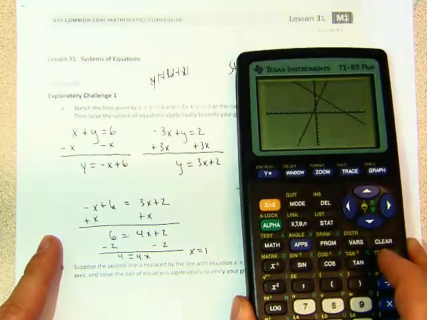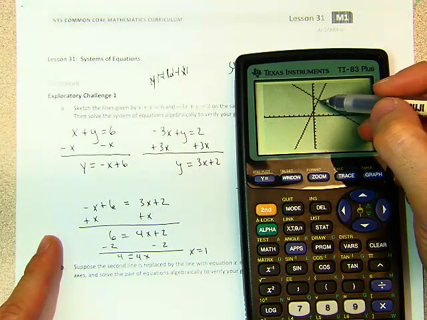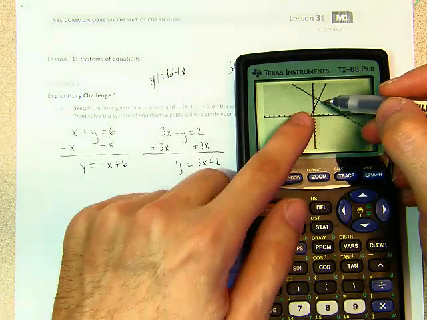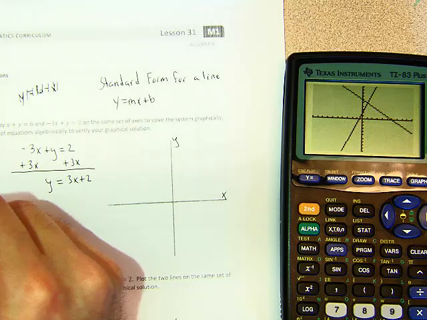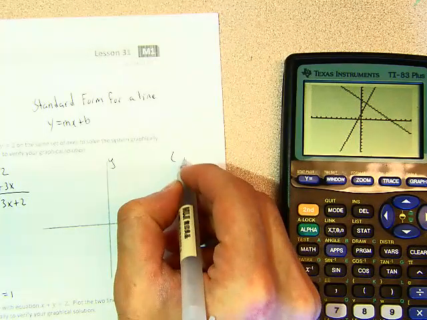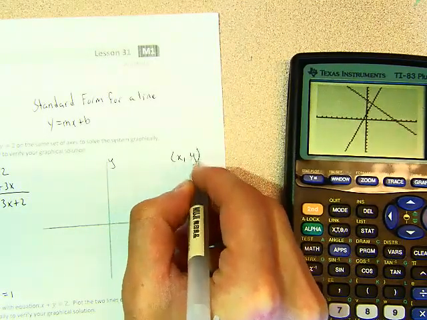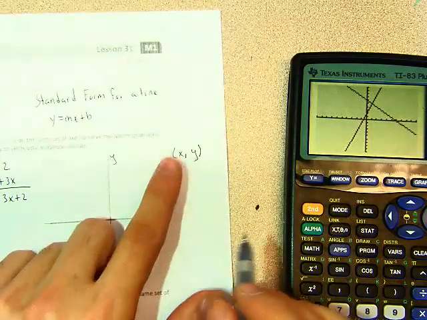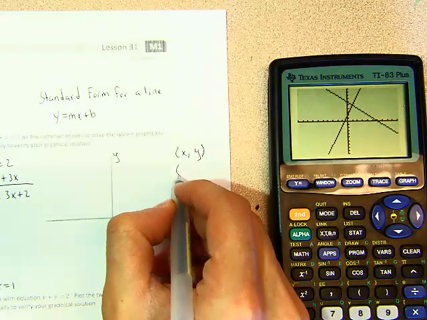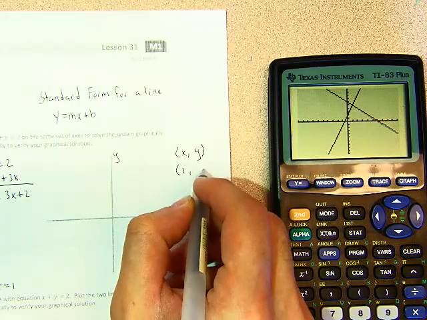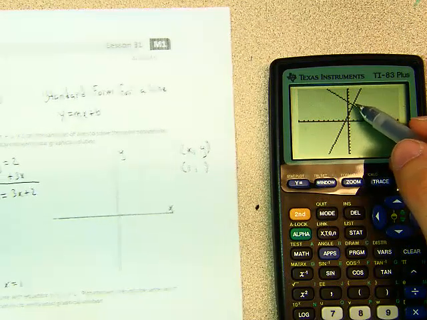So we know that at this point over here, the x value of this coordinate point, remember a coordinate point, remember it's some xy, it's some point. So we know that the x value for this intersection is going to be at 1. And if we know it's at 1, what's the y value over here?